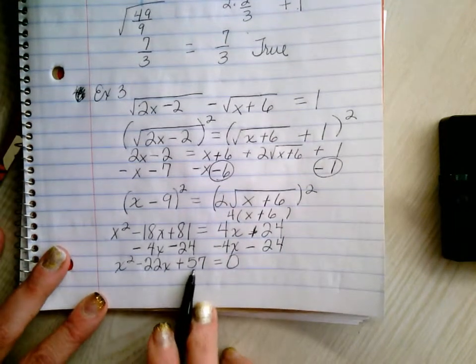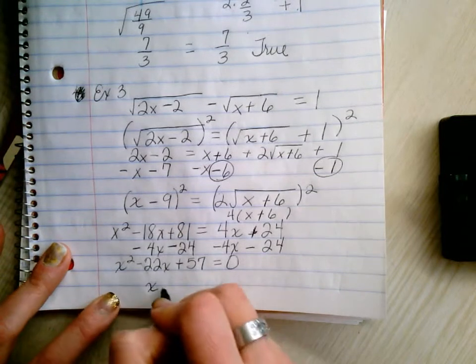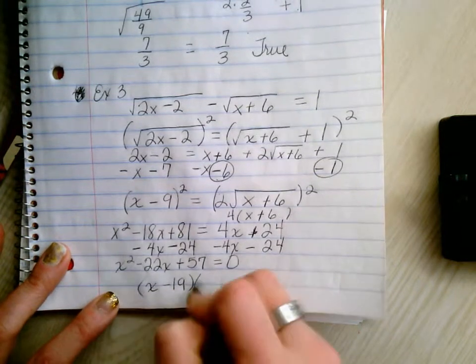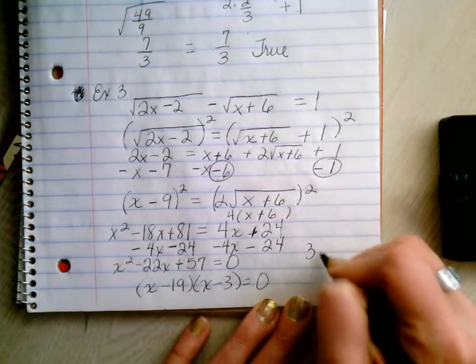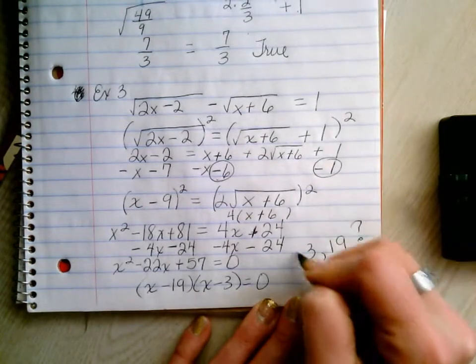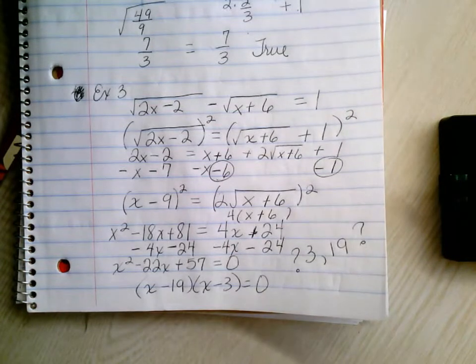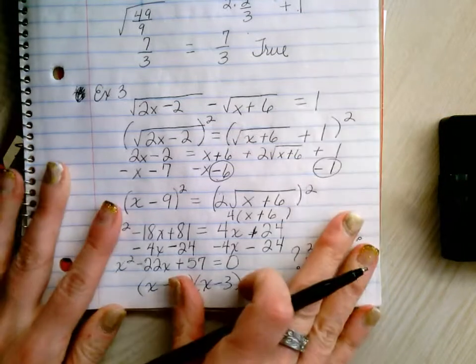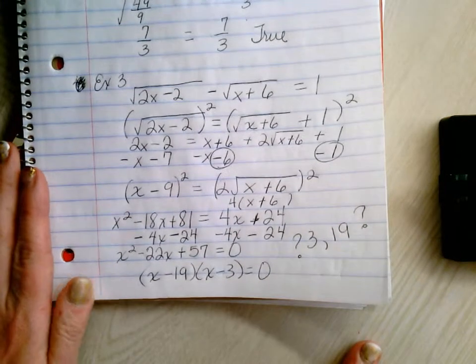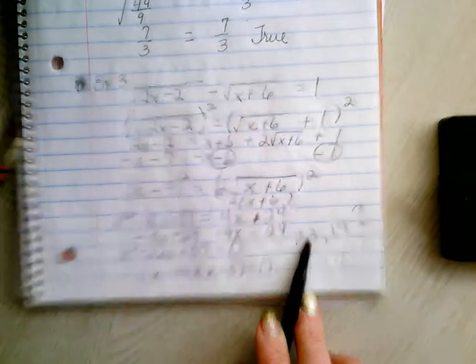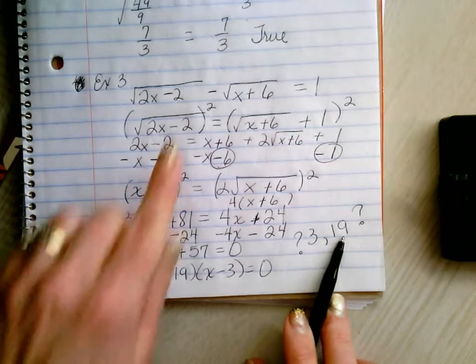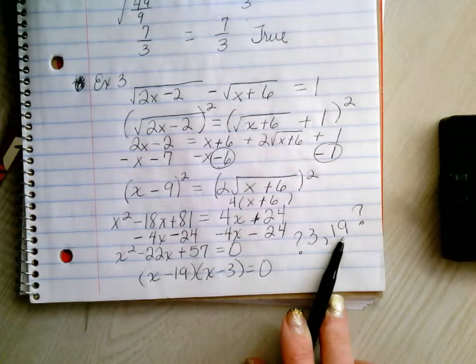Incidentally, it's 19 and 3. X minus 19, x minus 3. So x is either going to be 3 or 19. Okay? X is either going to be 3 or 19. So let's check it. Let's go ahead and flip to the next page. I'm going to plug in 3 here and here, see if it works. I'll plug in 19 here and here, see if it works. Okay, so 3 and 19.